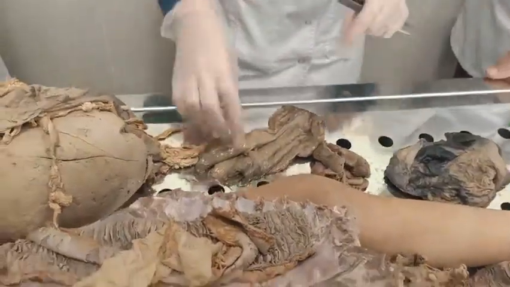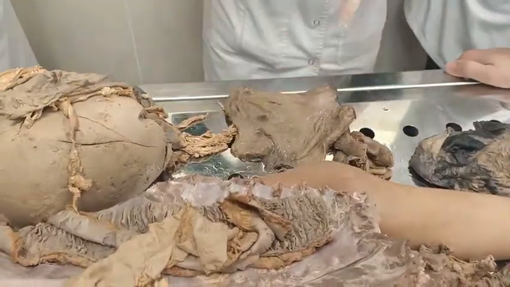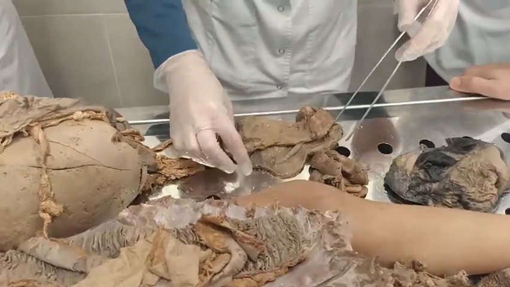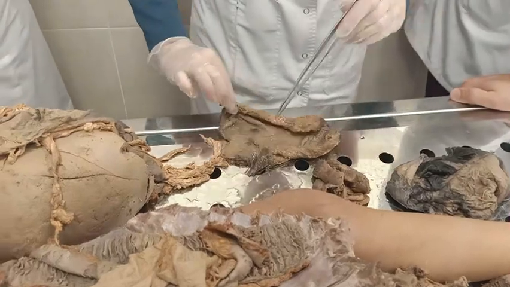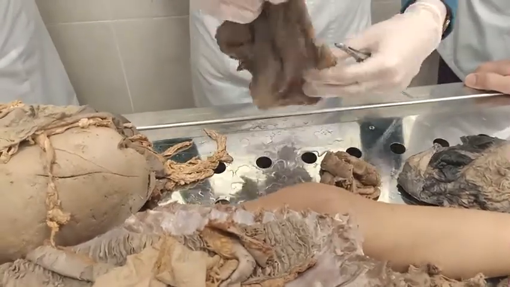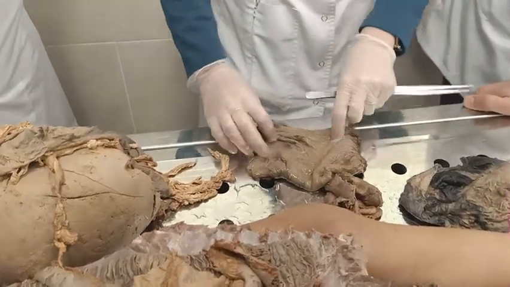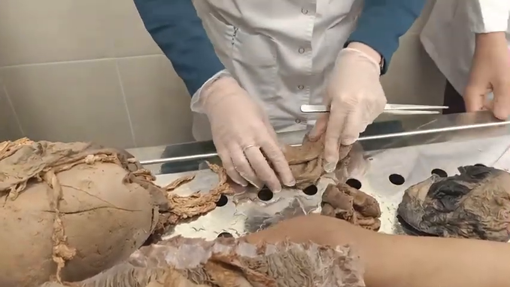So this is rectum. Rectum, in Latin it is also rectum, and in Greek it is proctus, yes? So that's it. This is internal side, this is external side, this is anus, yes, because here we can see skin.